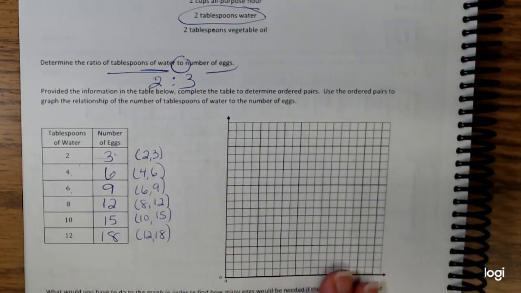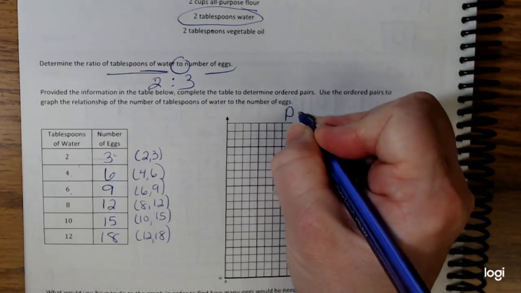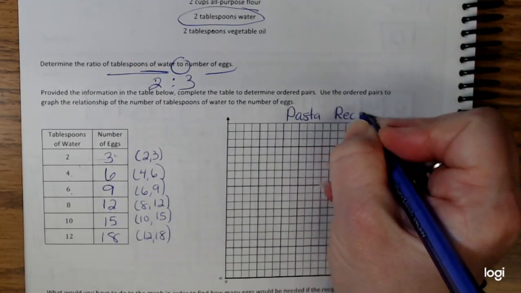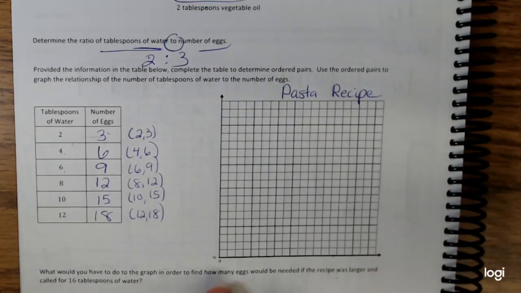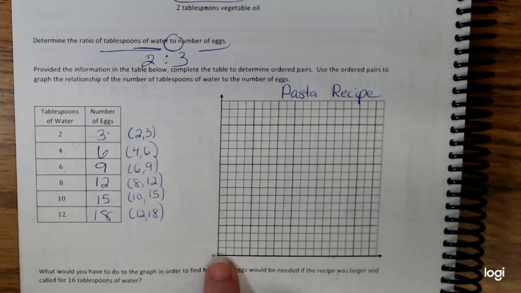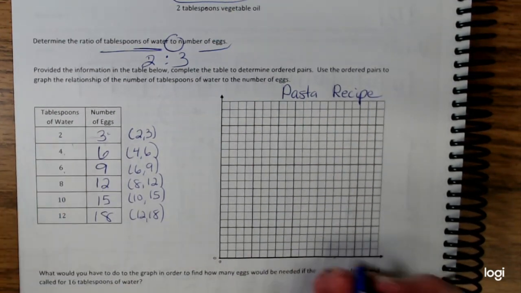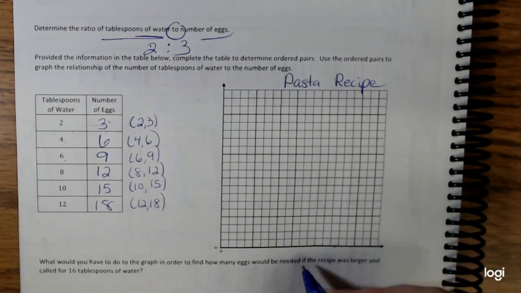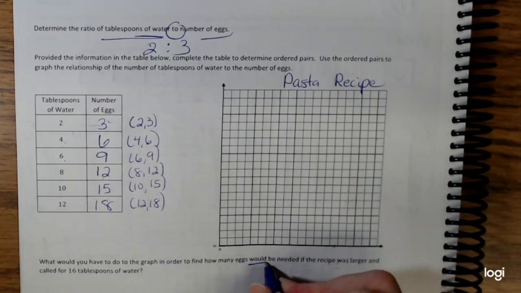So we're going to give our graph a title. Let's title it Pasta Recipe. Okay. And we have to label our x-axis and our y-axis. We're going to label our x-axis tablespoons of water. Not a lot of room for us to label, is there? So I'm going to probably, because my numbers are going to go there, so I'm going to have to put my label down underneath here.